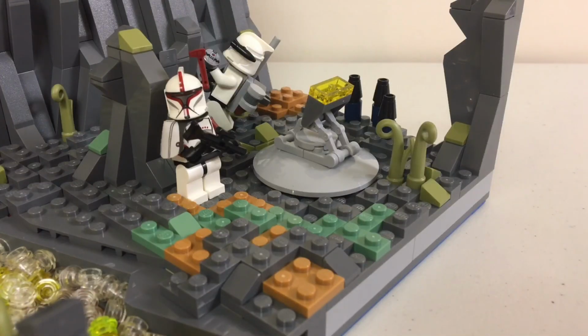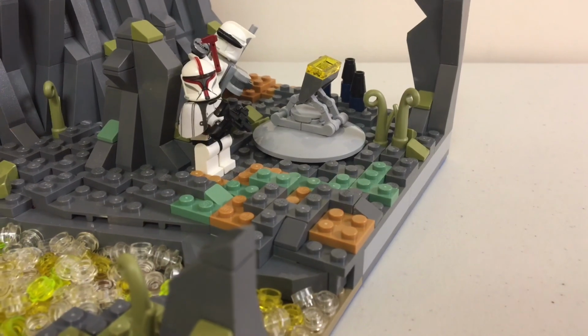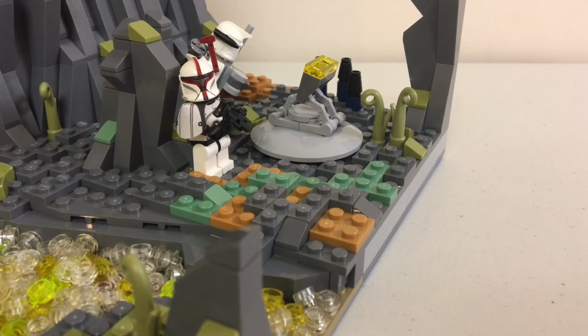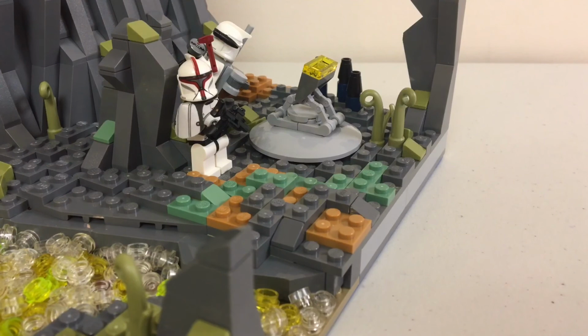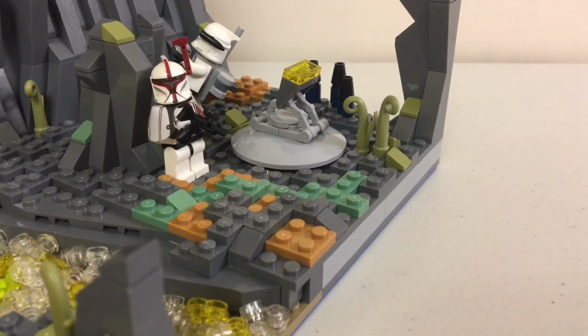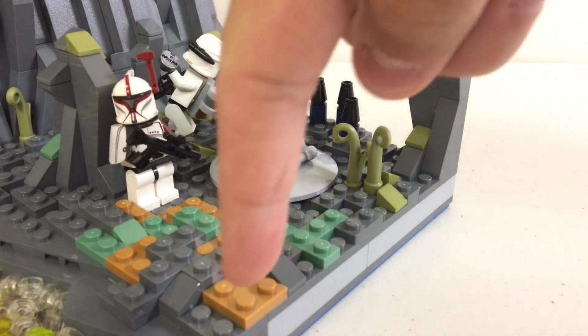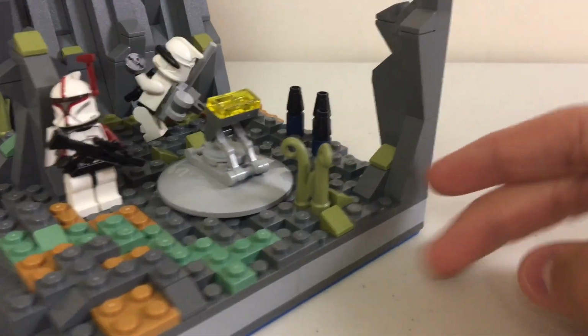So in the terrain, you guys can see that the base color is dark bluish gray. What I mean by base color is the color on the very bottom. Now, the colors layered in the terrain are olive green, sand green, and medium dark flesh. So I hope you guys enjoy this terrain. Right here we actually have a medium dark flesh patch, and then a sand green patch going right through it that I really like.